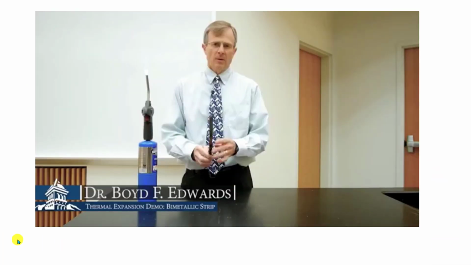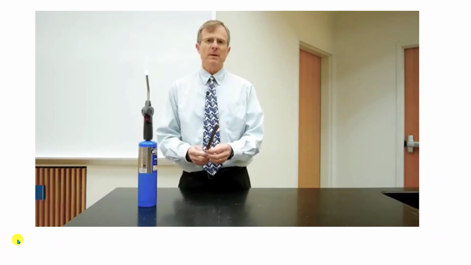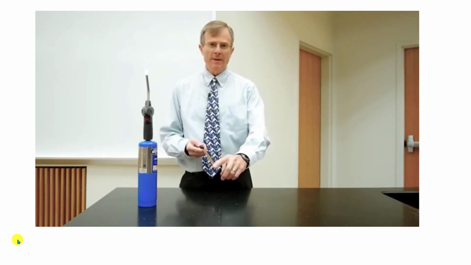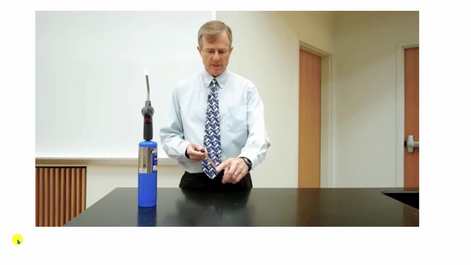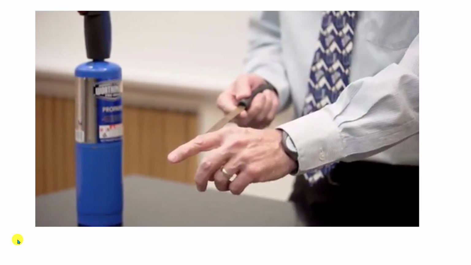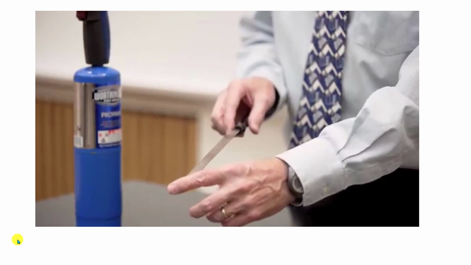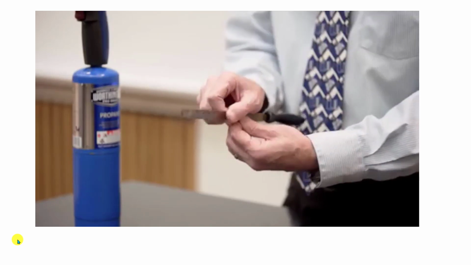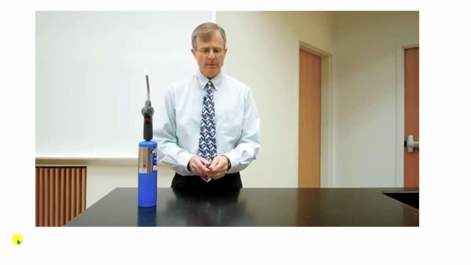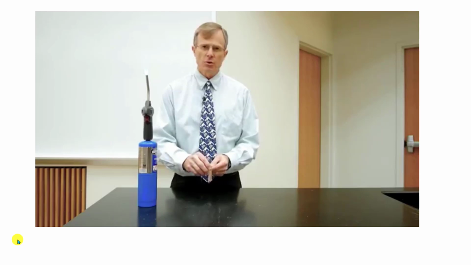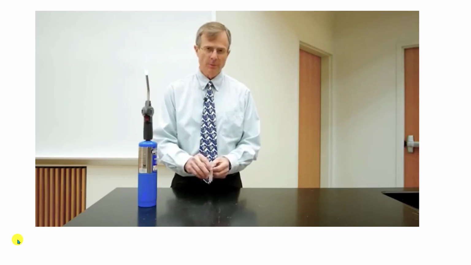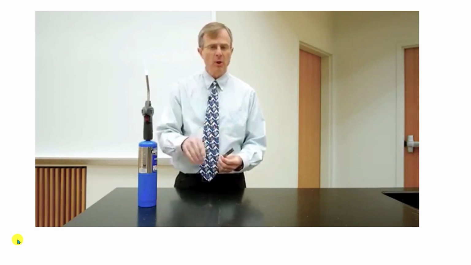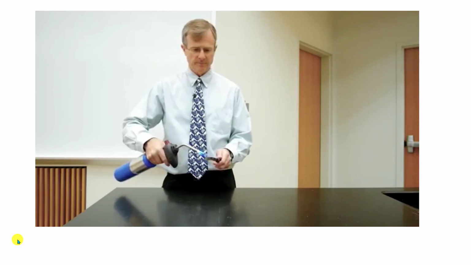Here's a clip. What I have here is a bimetallic strip with one type of metal on one side. It looks to be brass or bronze, and another type of metal on the other side. These two pieces of metal are attached, adhered to each other. When you heat the strip, given the fact that the two metals will have different thermal expansion coefficients, one will expand more than the other, and it will curve, the strip will curve.